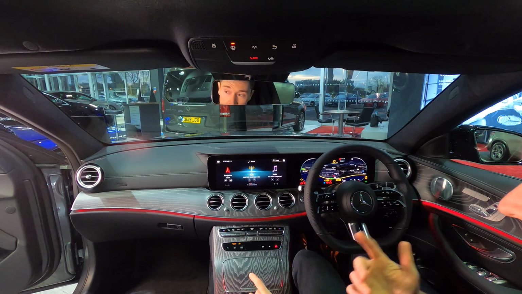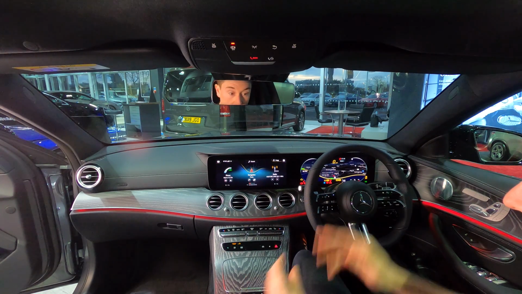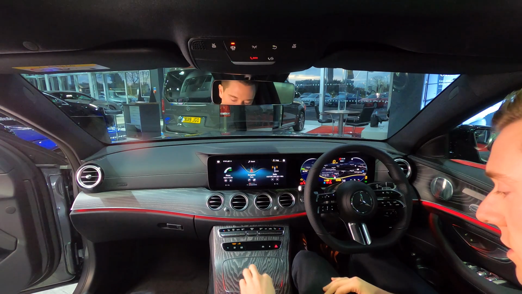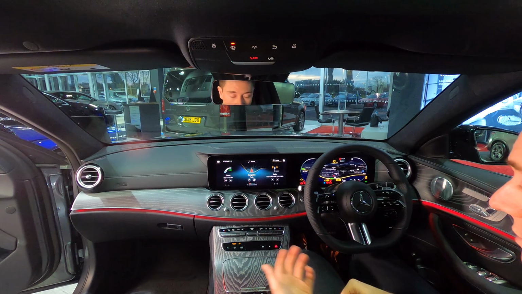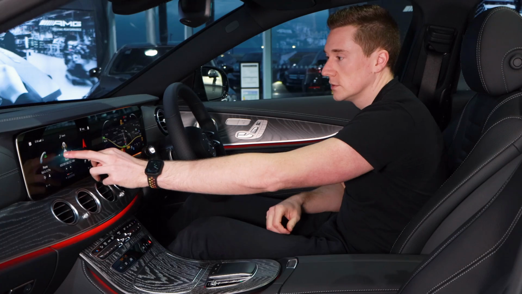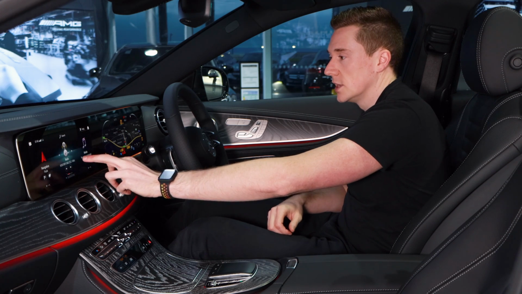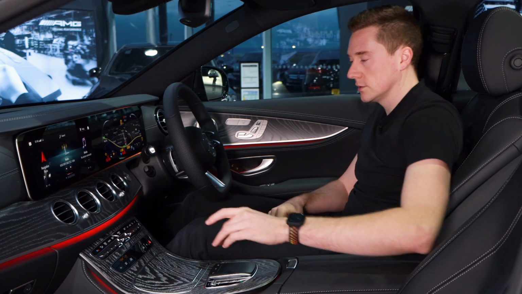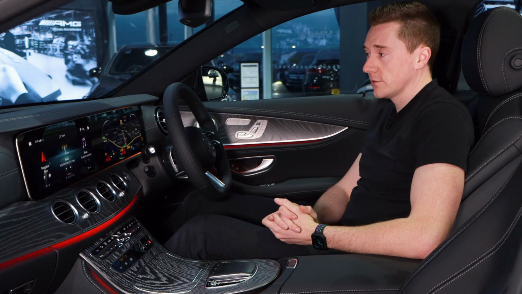And one little thing as well, if you didn't know, you can even change the icons, the layout on the home screen. So when you press the home button, you've got all your icons there. A bit like iPhones and Androids, if you hold an icon, you can actually then move the icon around. And guess what? That's going to save it on your profile as well. So I better put that back or he'll tell me off. But yeah, there's loads of things that you can save on there.